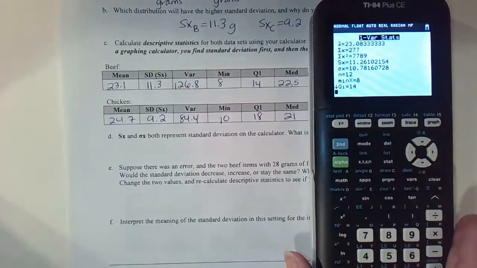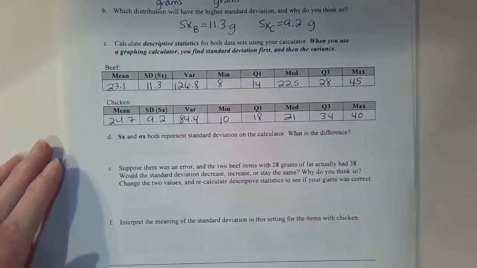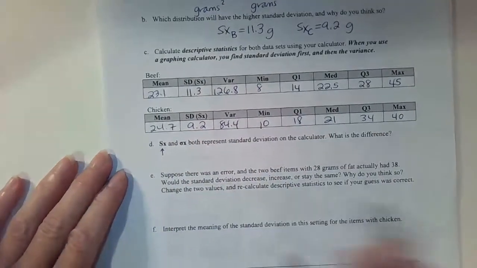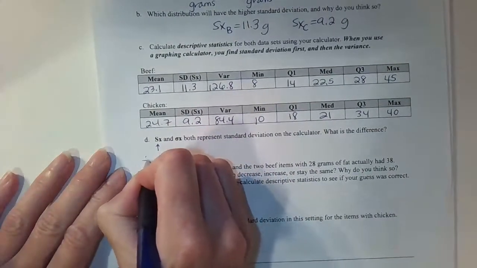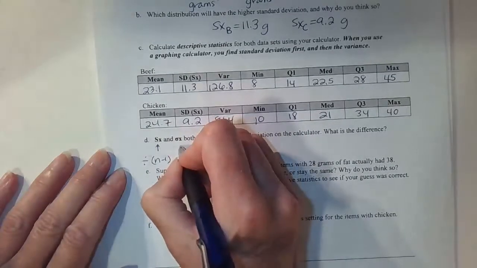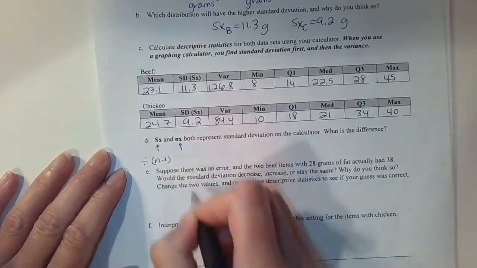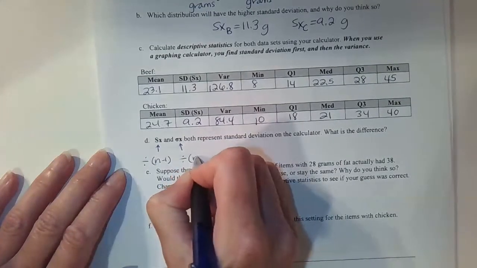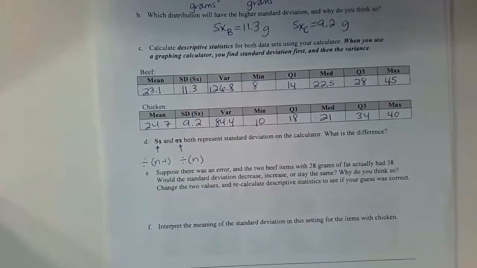Now, what's the difference? The difference is this one does it like I showed you on the other page, where we divided by n minus 1. You might remember in Algebra 2, we didn't divide by n minus 1. We just divided by the n size. That's the difference.